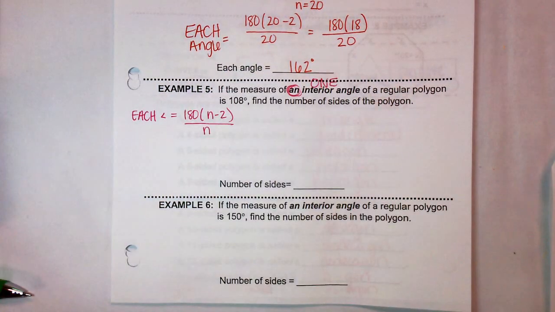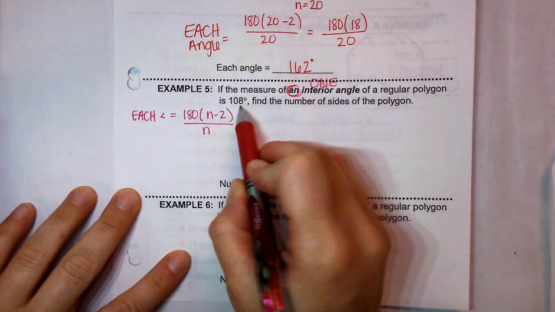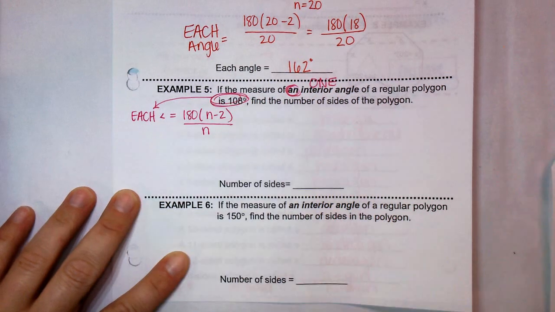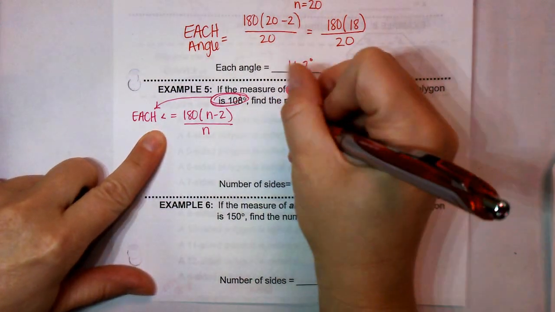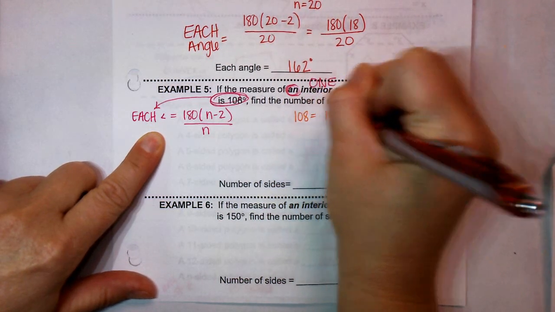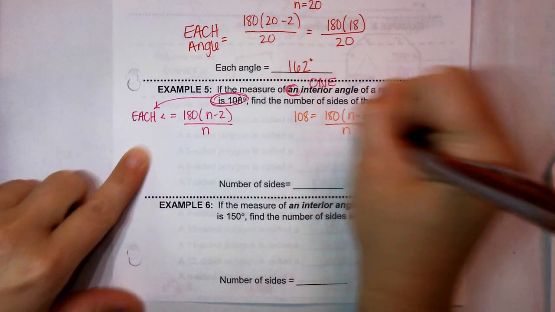That's your formula. Now it's telling me that each angle is 108, so this number has to go right there where it says it's equal to. So when I set up my formula, I'm going to do 108 equals 180 times (n minus 2) divided by n.